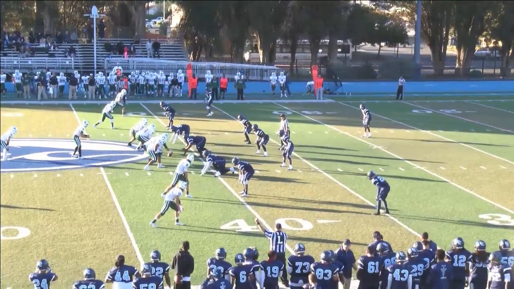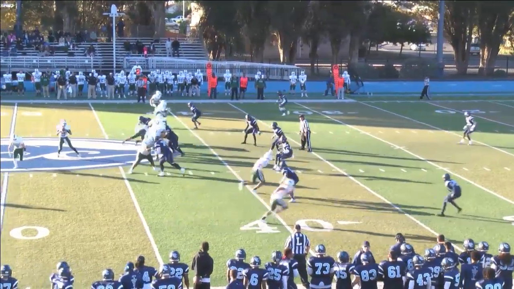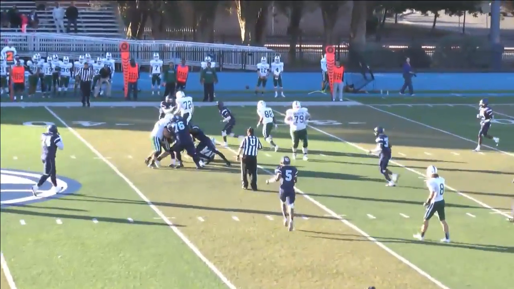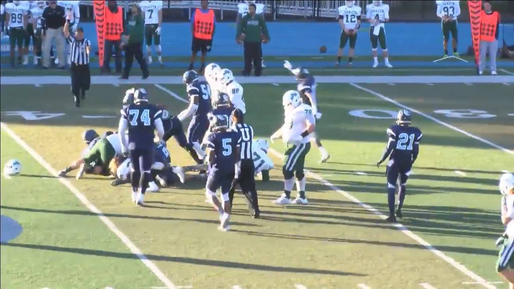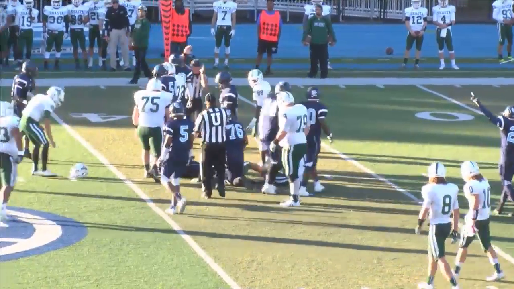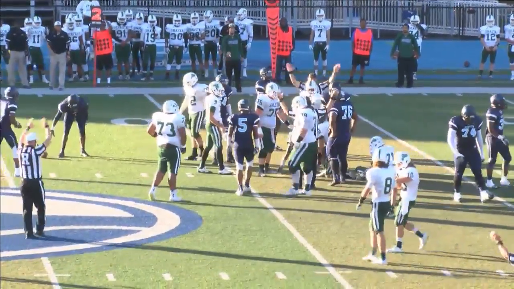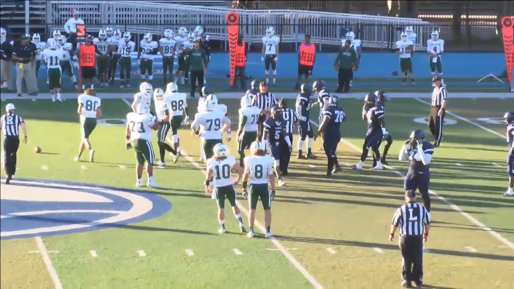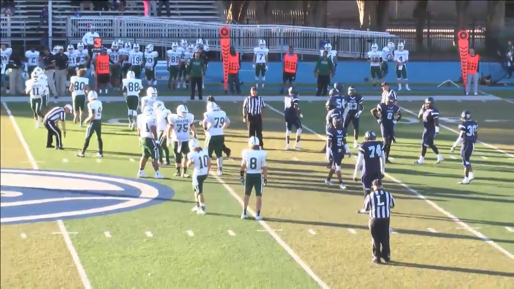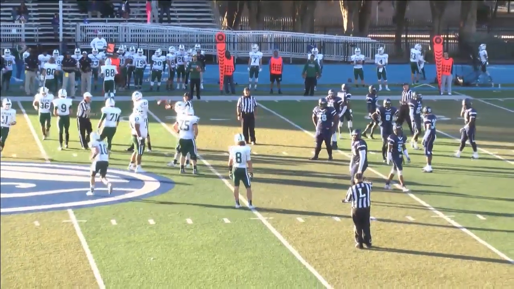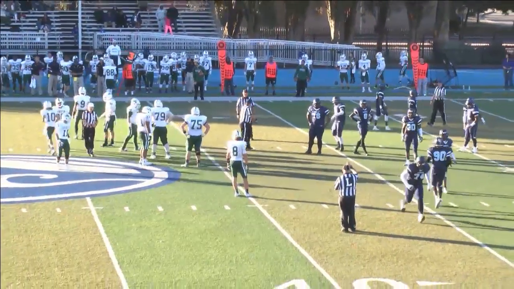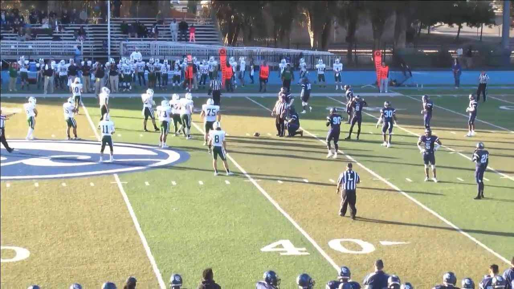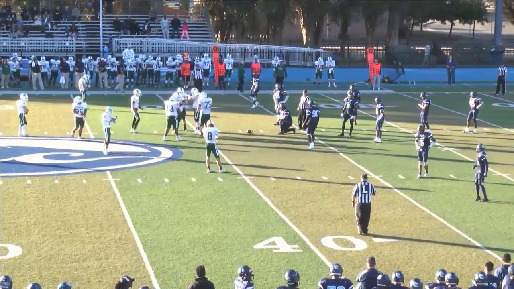So what a way to start the half. Come out of halftime with a fumble. Passes made to the receiver, and looks like he's going to be short. Actually, it's going to be 3rd down, like a bubble screen. So it's going to be 3rd down for Shasta College. So it's 14:09 left in the third quarter.